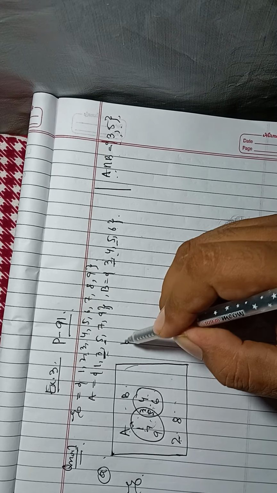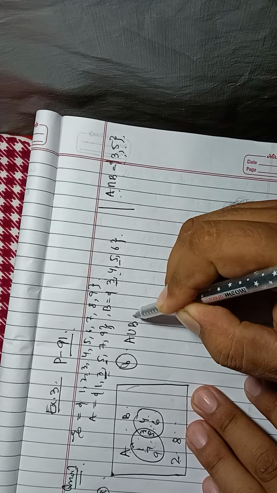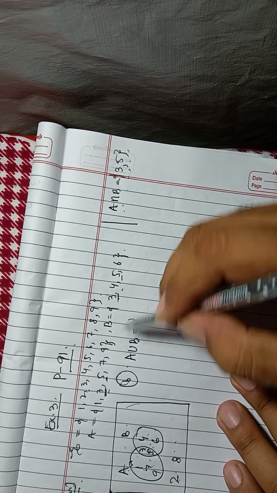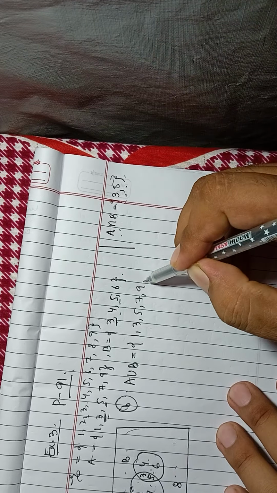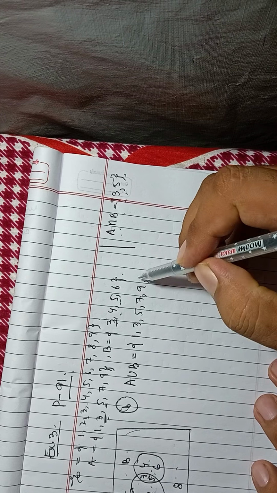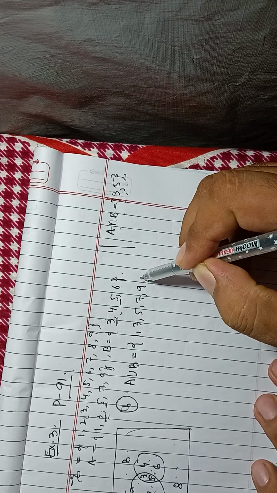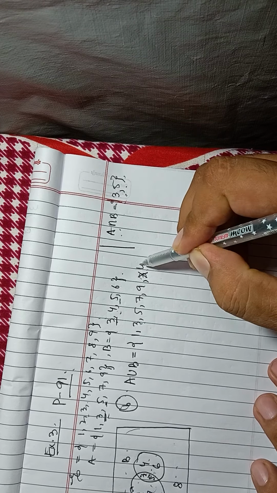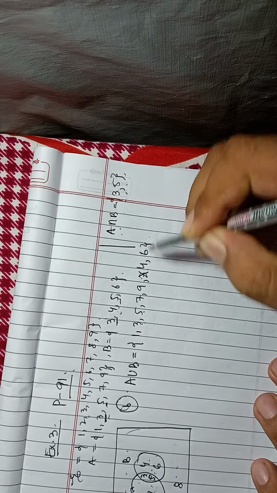Now B. What is B? List A union B. A union B, that means all the elements in A and B. So I will write first the elements of A, that's 1, 3, 5, 7, 9. Then I will start with writing elements of B. Here first it is 3, but 3 is already written. We don't need to write the 3 once again. If I write 3 here, it makes it wrong. So I should write the 4, and 5 is already written there, so I will not write the 5, then I will write the 6. This is the A union B.